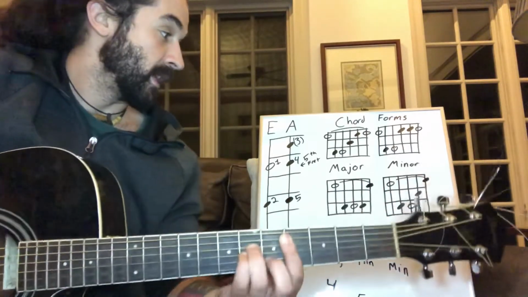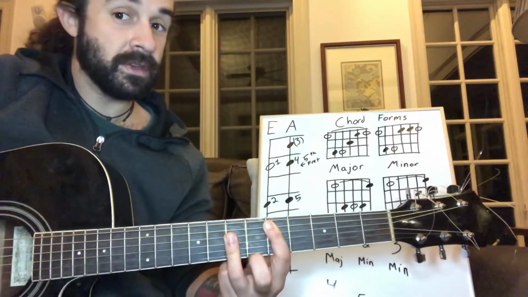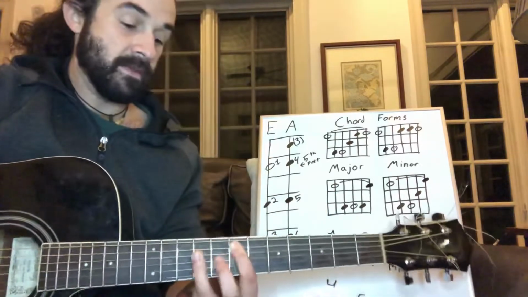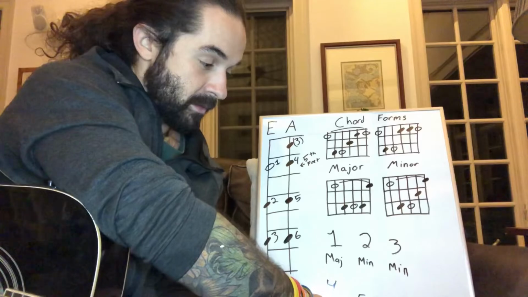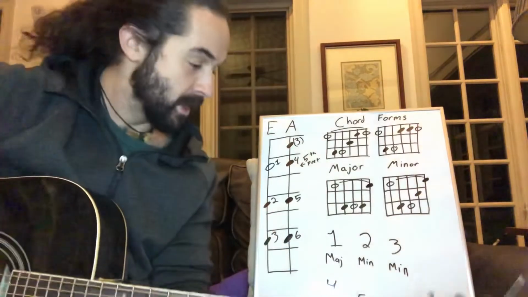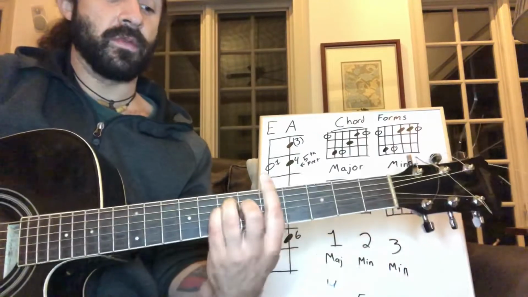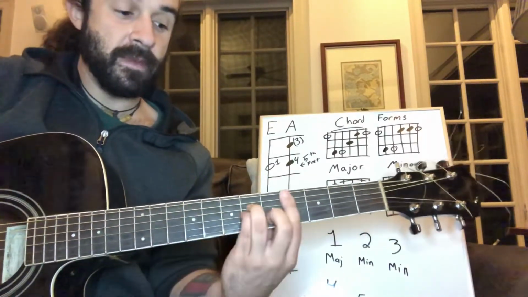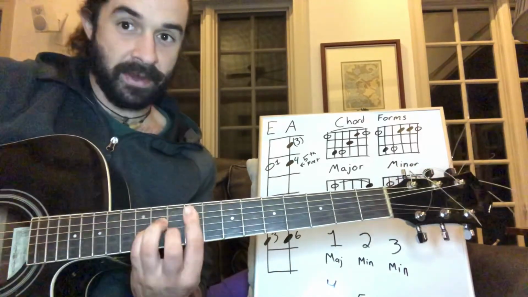All right. Then if I want to move up to the 4, major, right? So I got my major form starting on the 5th string. Major again, because my 4 and 5 are both major. Oop, I'm starting to kind of draw it down that way. All right, and then my 6 is minor. So I have 1 major, 2 minor, 3 minor, 4 major, 5 major, 6 minor.